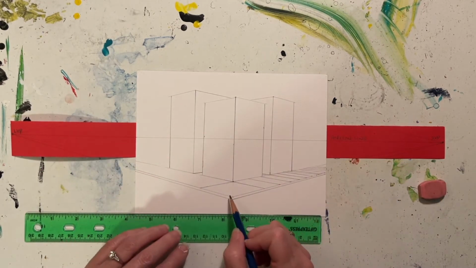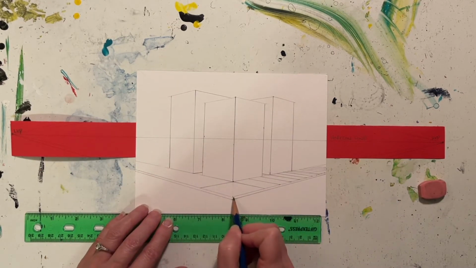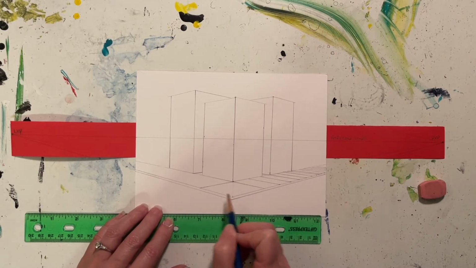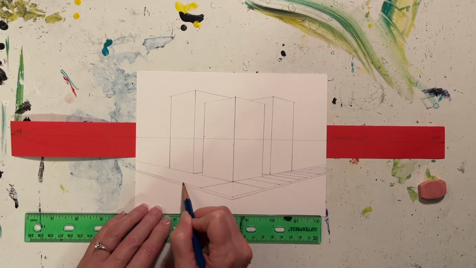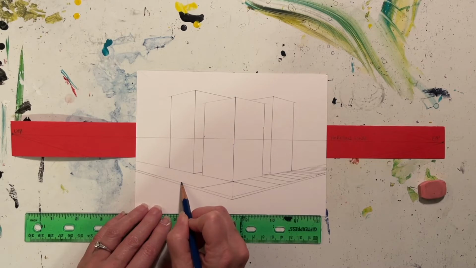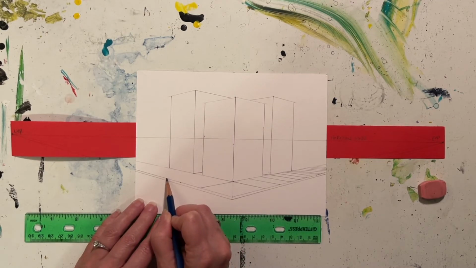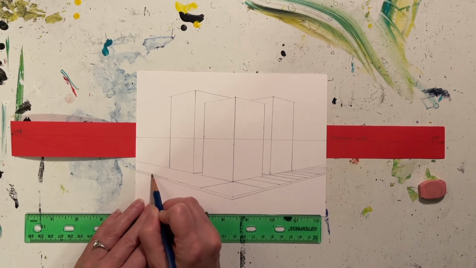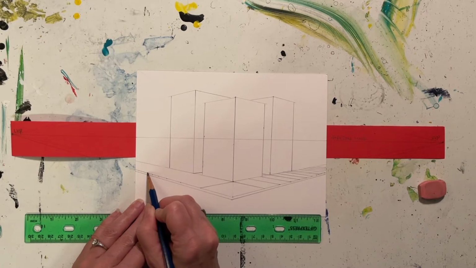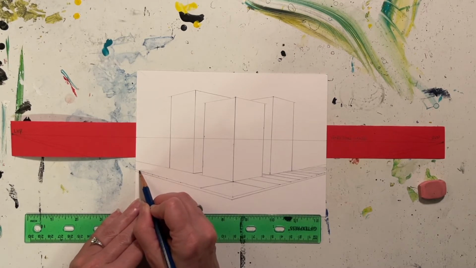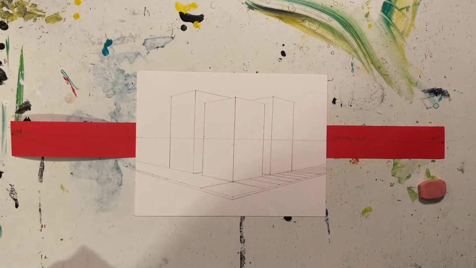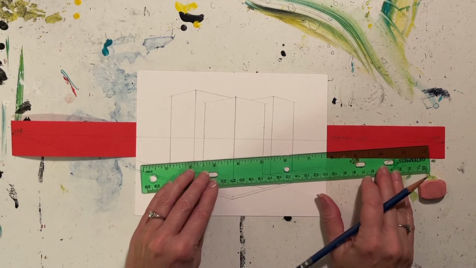All right, and then I'm going to do the same thing over here. So the distance from my corner to my first construction joint, I'm going to make that distance again, but just a little bit less. That distance again, but just a little bit less. I'm just eyeballing this. You could get really careful and serious about those lines if it's important to you, but we're just learning.